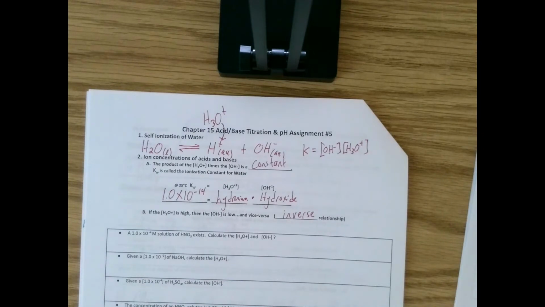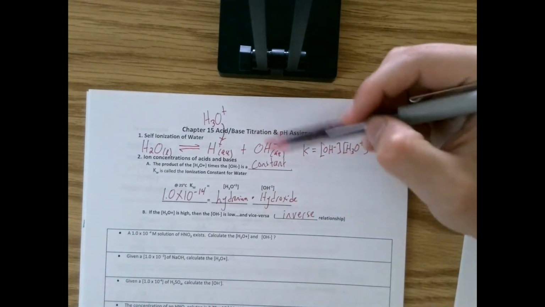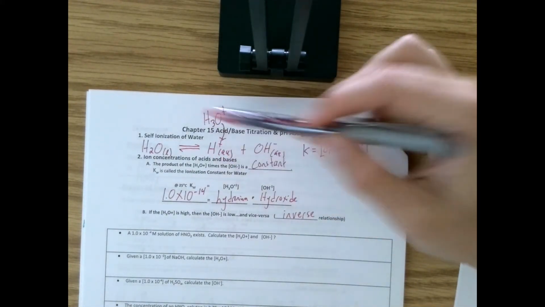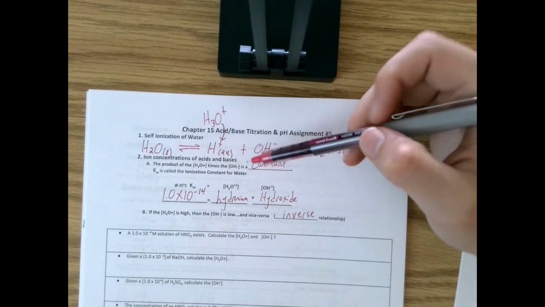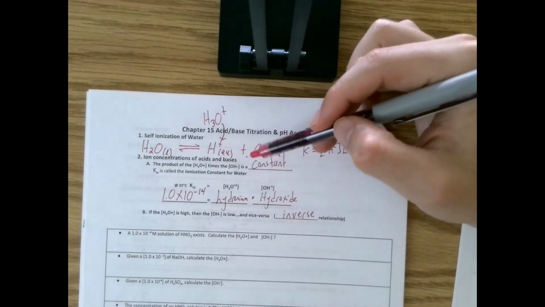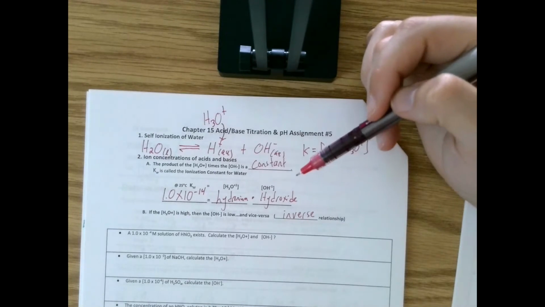So let's think for a second about why that is an inverse relationship. So let's look at H+. Let's say I increase the amount of H+. What donates H+? Acids or bases? Acids. So if I added an acid to the solution, I would increase H+, right? Because it would donate H+.